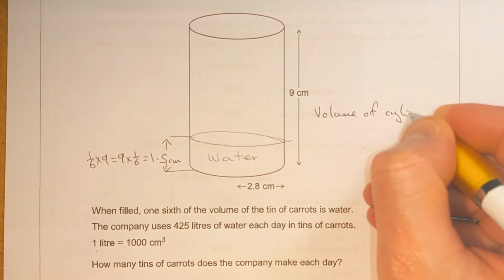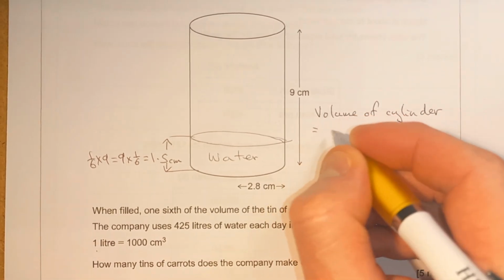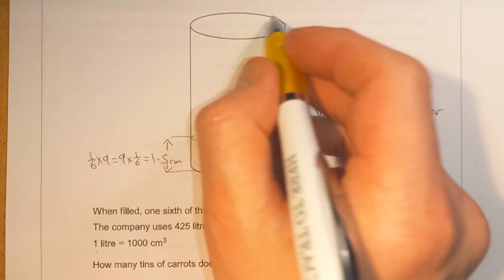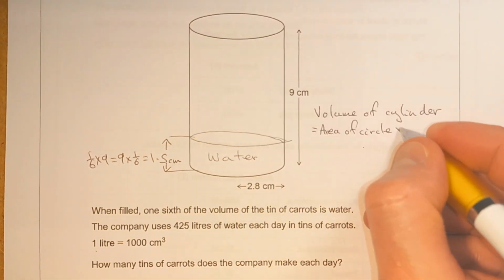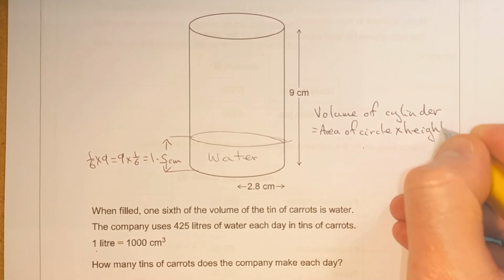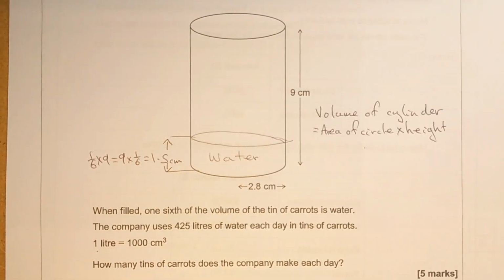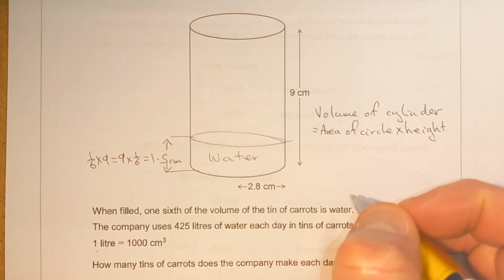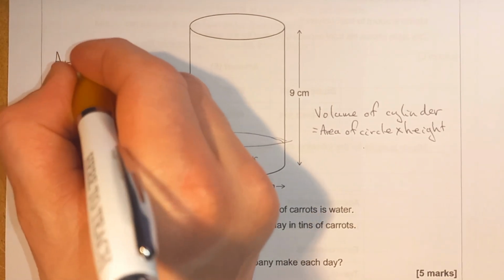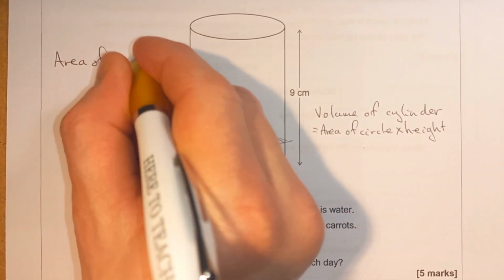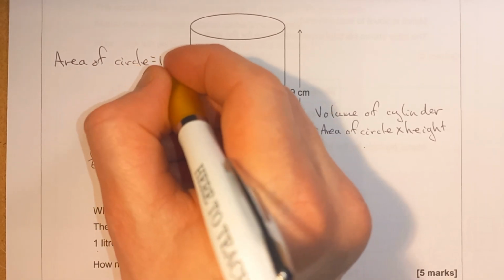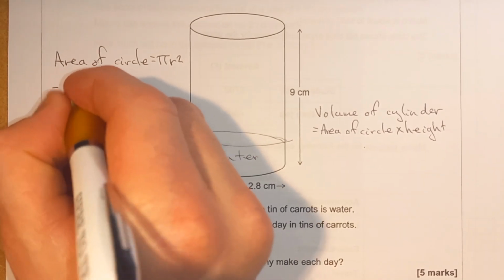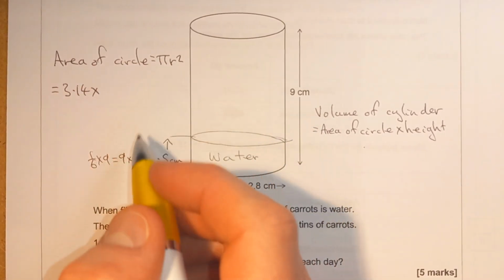And if we want the volume of a cylinder, the way we do that is we work out the area of the circle, so this bit on top, and then multiply it by the height. Now we don't need to do it for the full cylinder because we're only interested in the bit with water in. Well, let's work out our area of the circle first of all. For the area of the circle we need to use the formula pi r squared, where pi is 3.14 and it's multiplied by r squared.